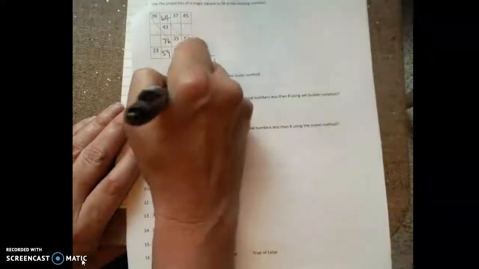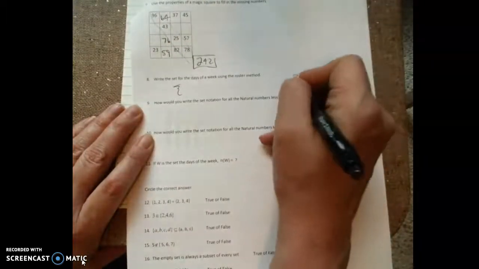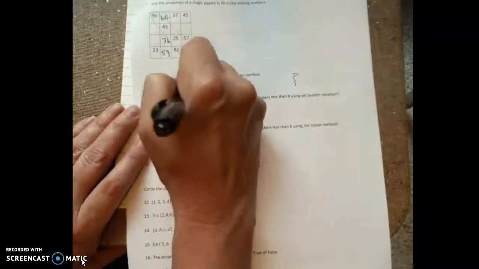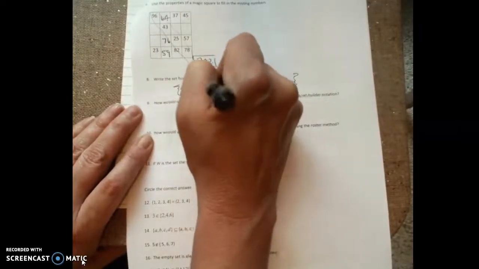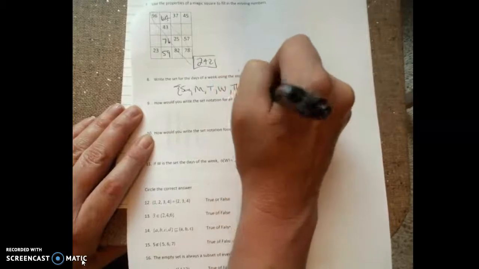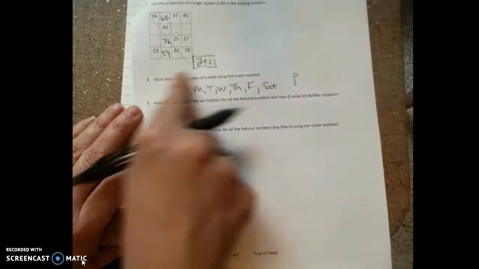Days of the week. Roster method is when you use little curly things, right? So this would be Sunday, Monday, Tuesday, Wednesday, Thursday, Friday, and then Saturday. And then we do it all over again.